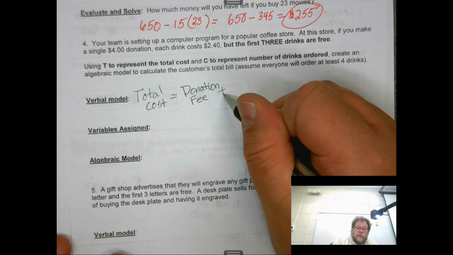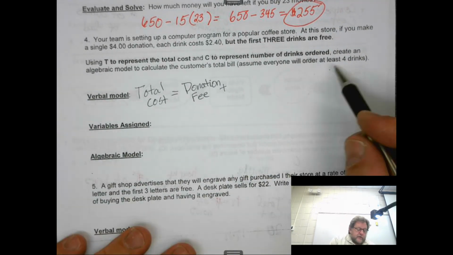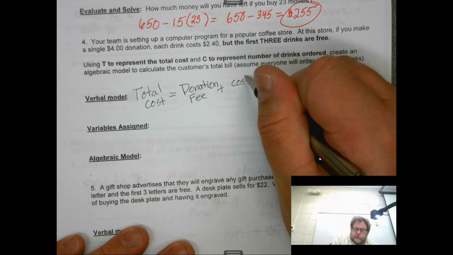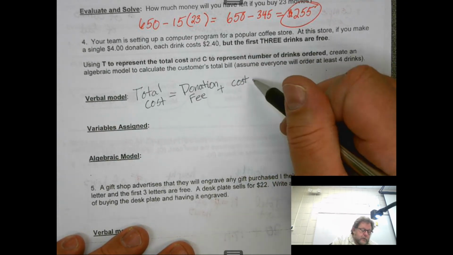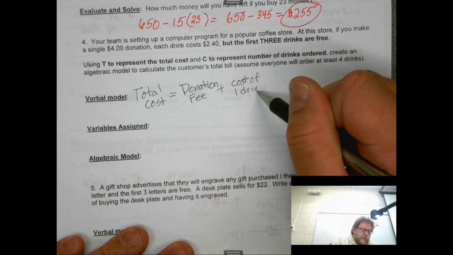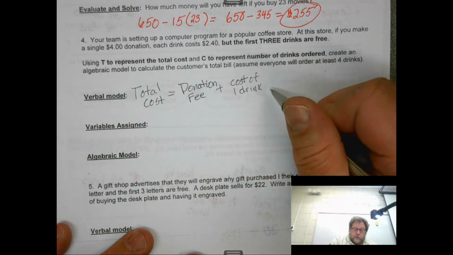And we're going to multiply that by the number of drinks. Not just the number of drinks, because we get the first 3 free.